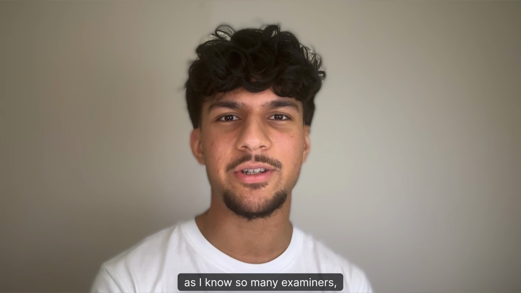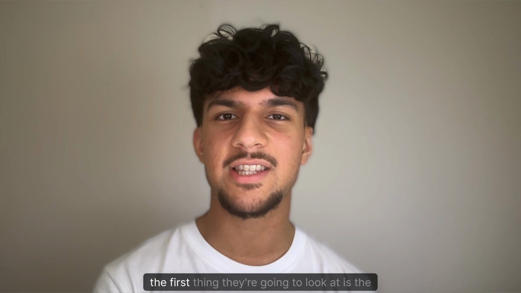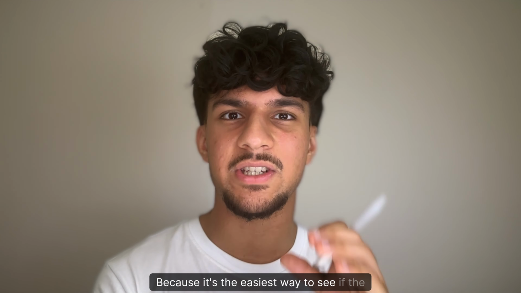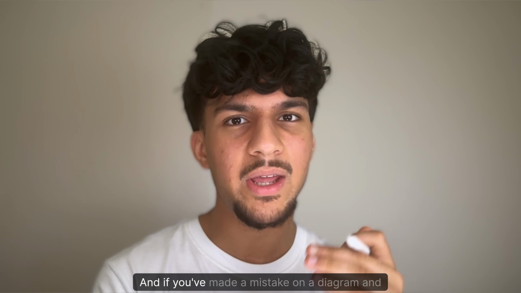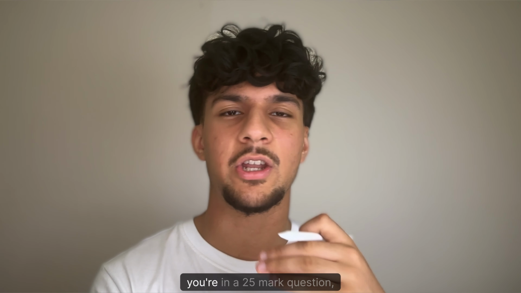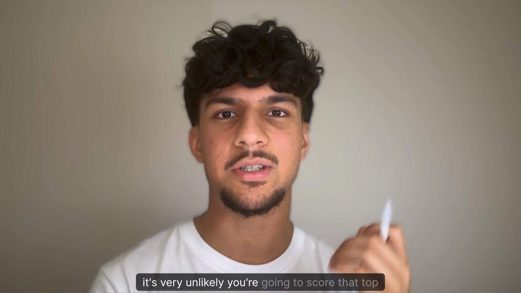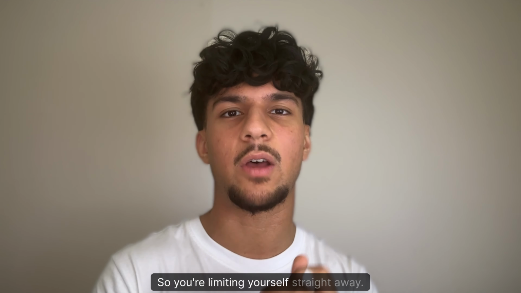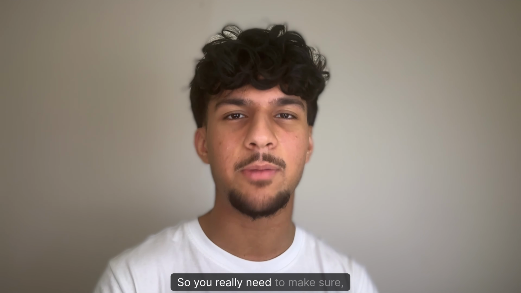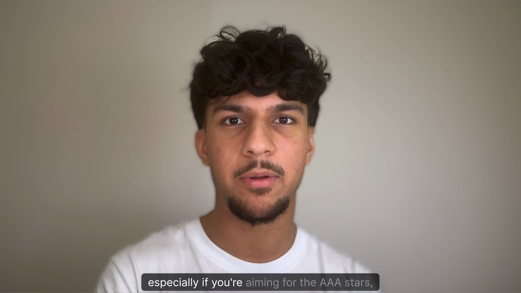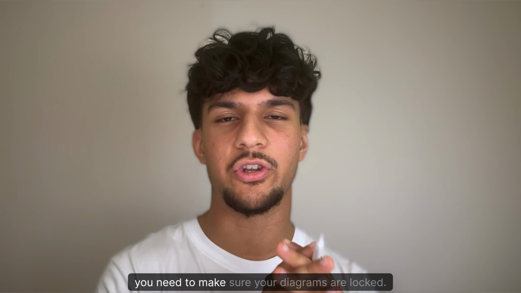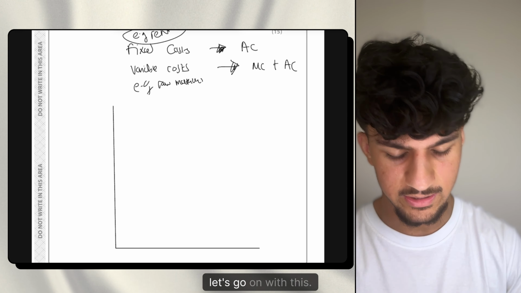I know so many examiners who, when marking a question, will look at the diagram first. Why? Because it's the easiest way to see if the student has made a mistake. And if you've made a mistake on a diagram in a 25 mark or 15 mark question, it's very unlikely you're going to score that top band. So you're limiting yourself straight away. So you really need to make sure, especially if you're aiming for the A and A stars, that your diagrams are on lock. Anyway, let's get on with this.